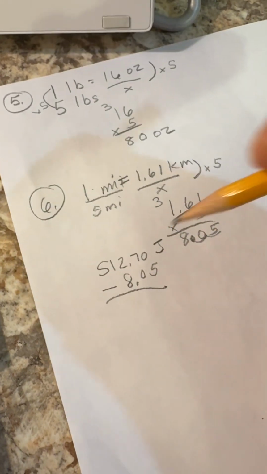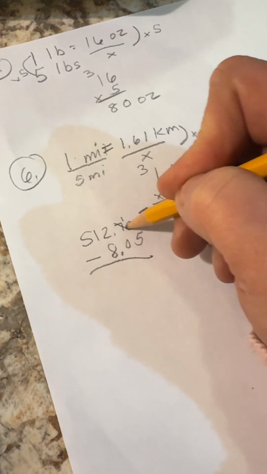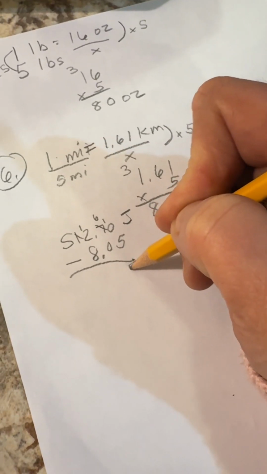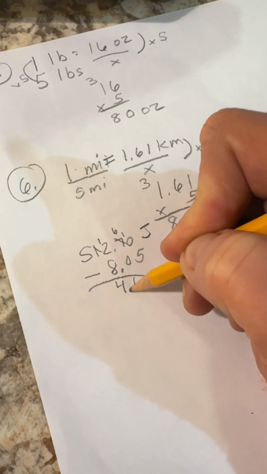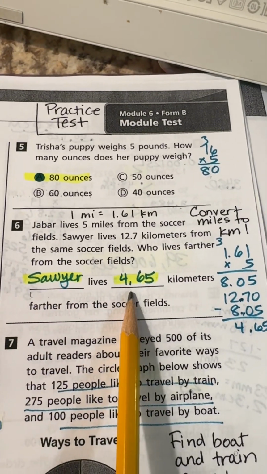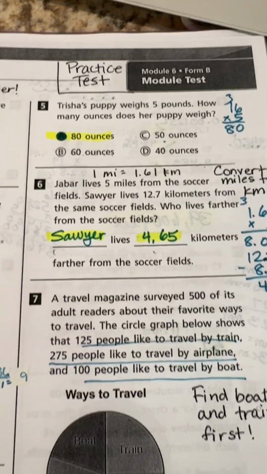When I do that, this is so hard to see as I'm holding my phone. When I do that, I get 4.65 is the difference. So Sawyer does live further by 4.65 kilometers. Number 7.